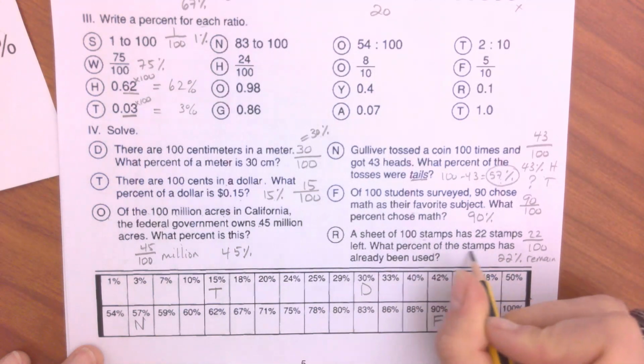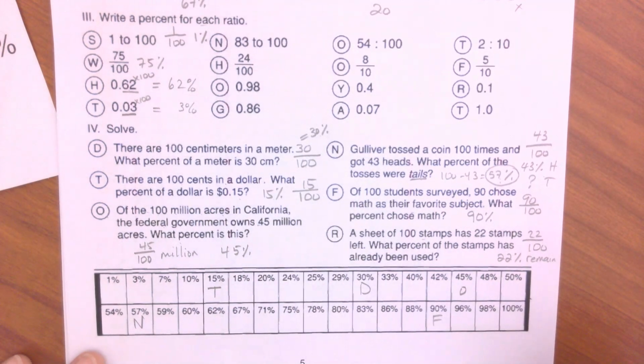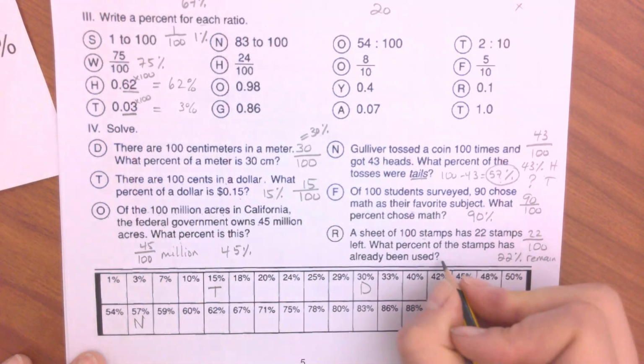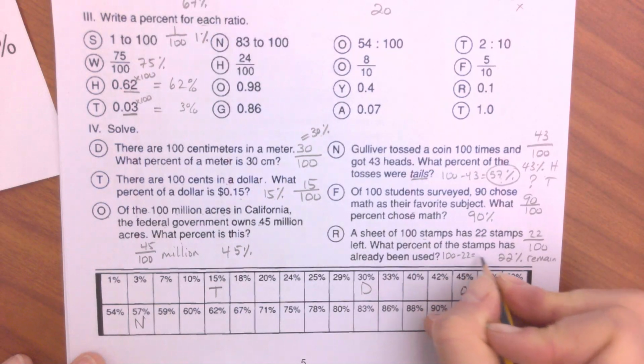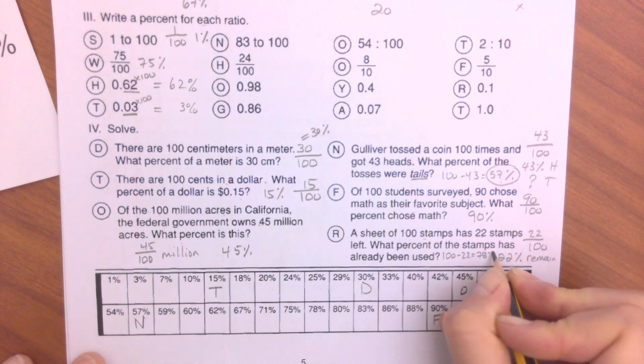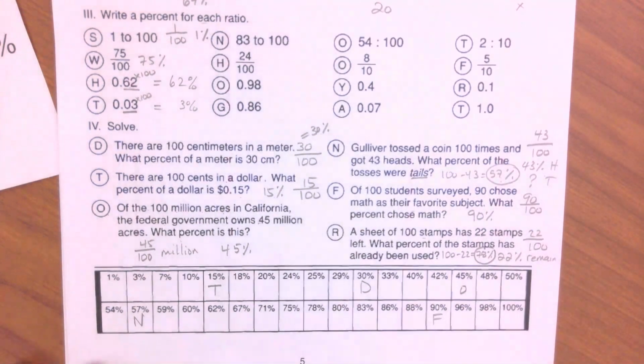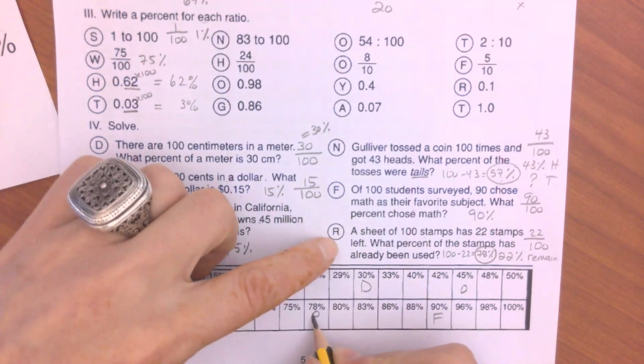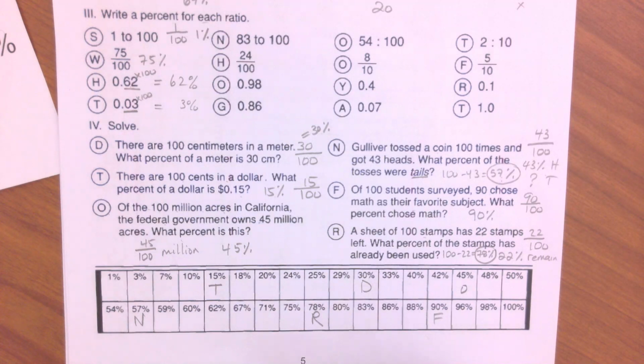Oh, what percent of the stamps have already been used? Oh, so we only have 22% remaining, so 100 minus 22 equals 78. So 78% of the stamps have been used already. So 78 is R. Okay, so you finish this one out.